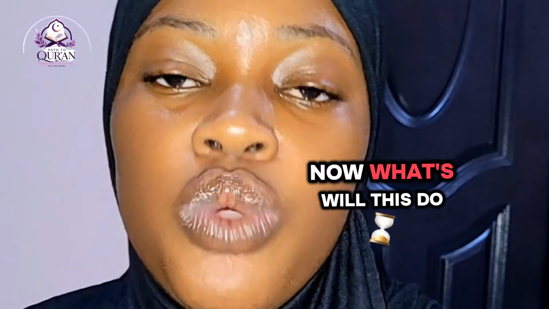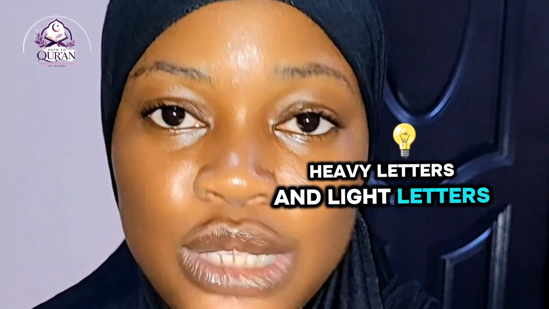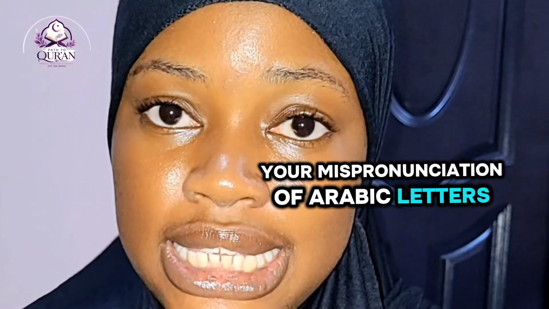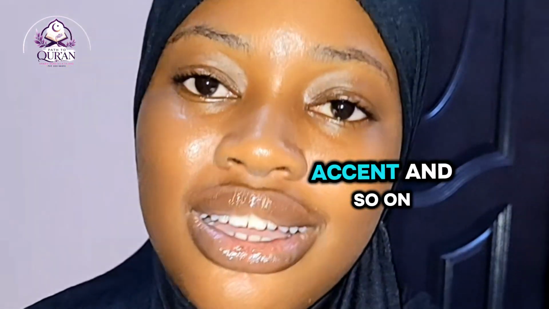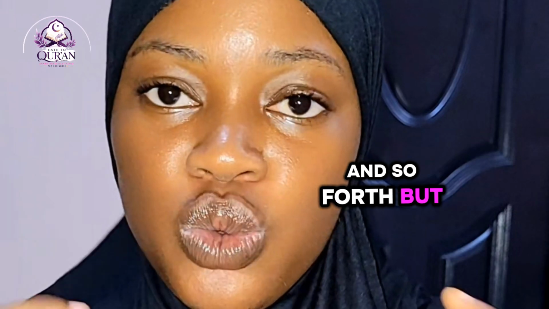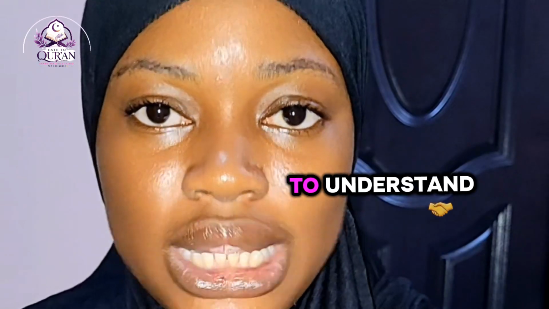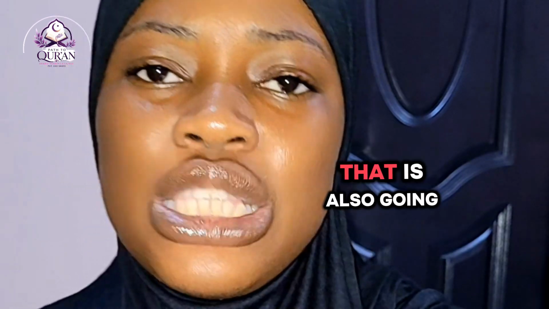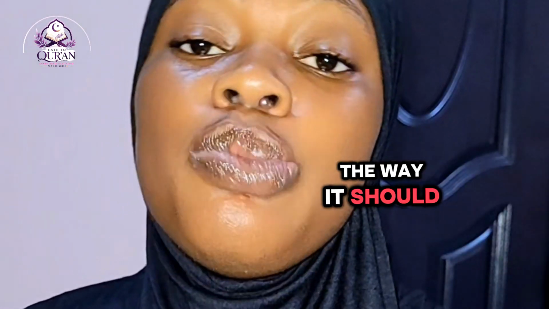Now, what will this do for you? Understanding the difference between heavy letters and light letters will help you with mispronunciation of Arabic letters. Many letters are mispronounced because they sound similar, they have the same makhraj, and so on. But one of the solutions you can find yourself is to understand light and heavy letters and those that are light and heavy. That is also going to help you pronounce the letters the way they should be pronounced.